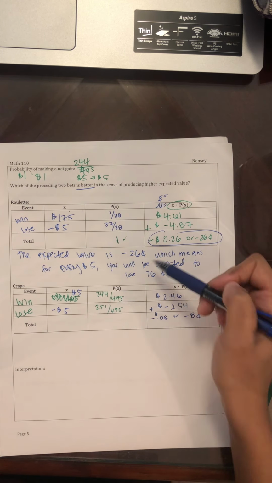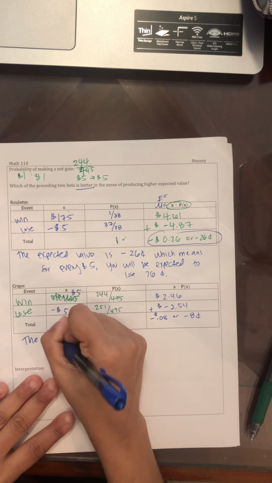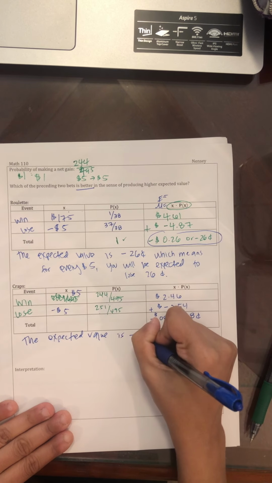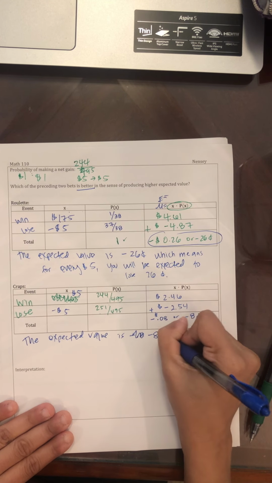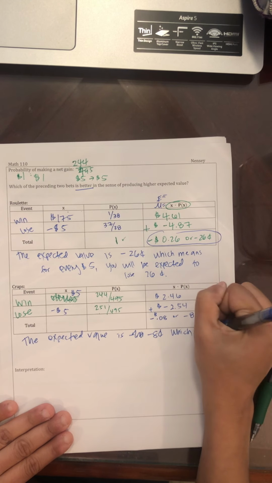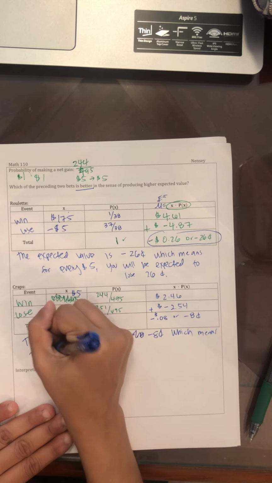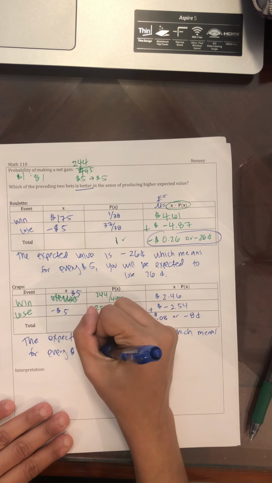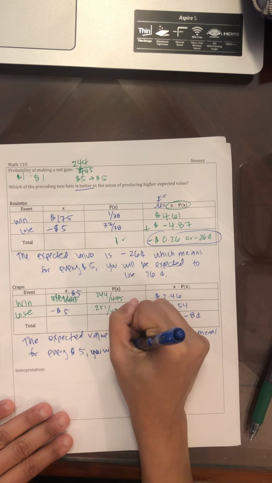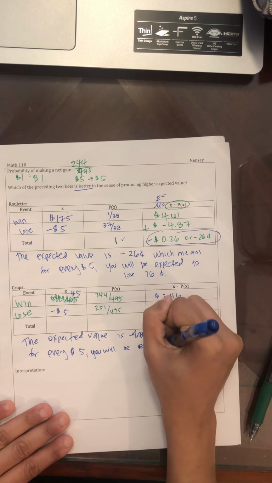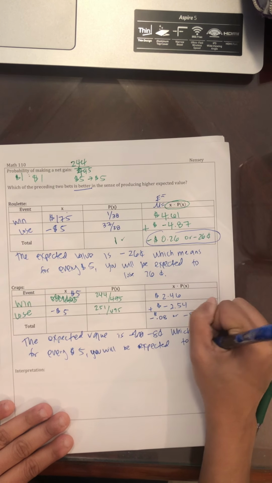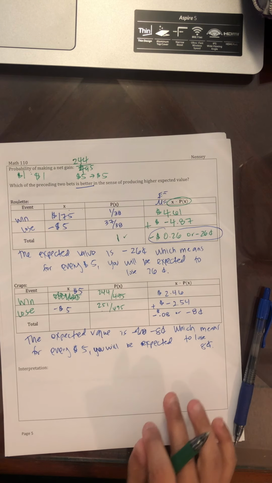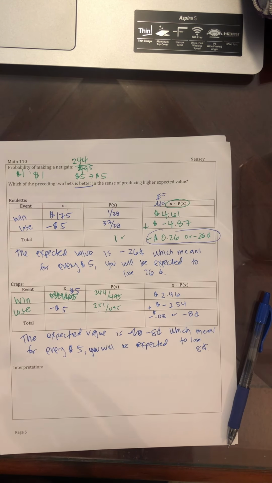Okay, so I'm gonna write the same sentence, pretty much. The expected value is negative 8 cents, which means for every $5, you will be expected to lose 8 cents. Now, which one is better? Okay, so that's my interpretation. Which one is better for me?